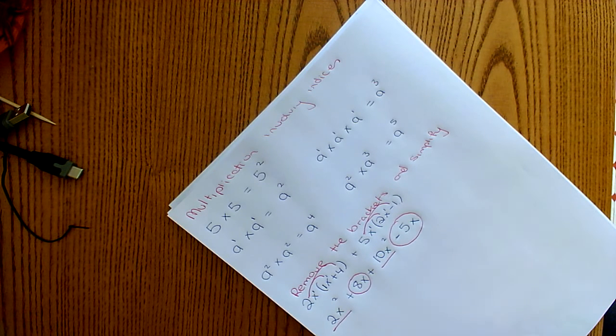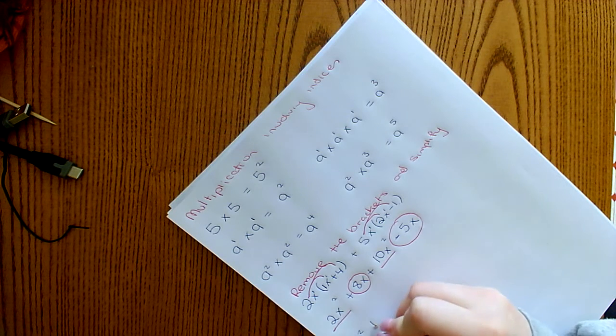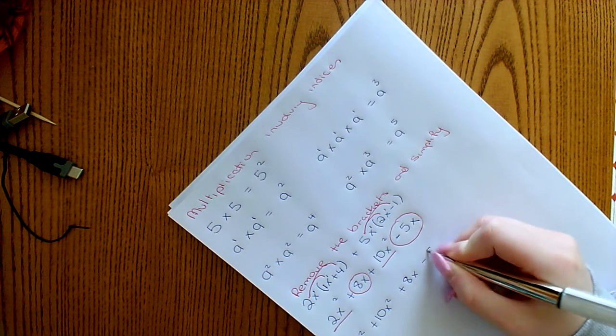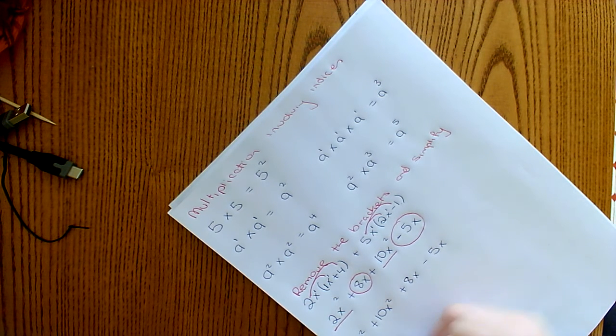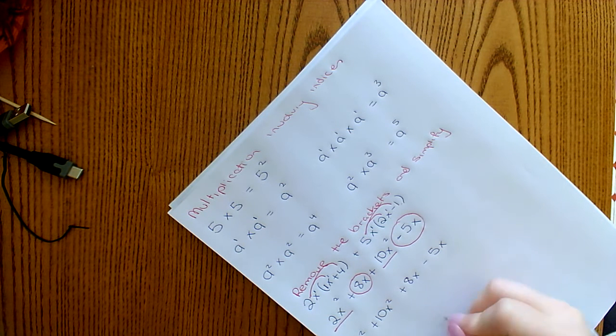Then when I add, I bring down 2x squared, and this goes together with plus 10x squared, plus 8x minus 5x. 2x squared plus 10x squared is equal to 12x squared. 8x minus 5x gives me 3x, so plus 3x. And that is my answer, fully simplified.